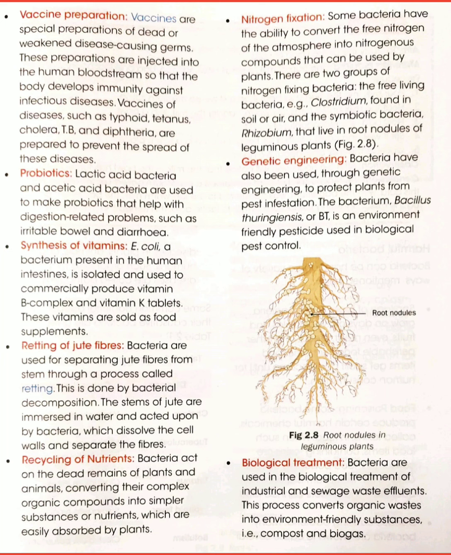Next is vaccine preparation. So, vaccines are special preparations of dead or weakened disease causing germs. These preparations are injected into the human bloodstream so that the body develops immunity against infectious disease. So, can you say in this pandemic situation, the whole world is looking for which vaccine? The vaccine which will work against coronavirus, right?